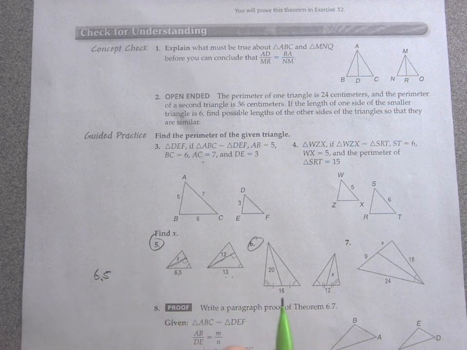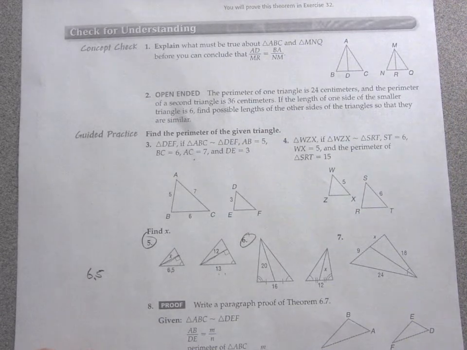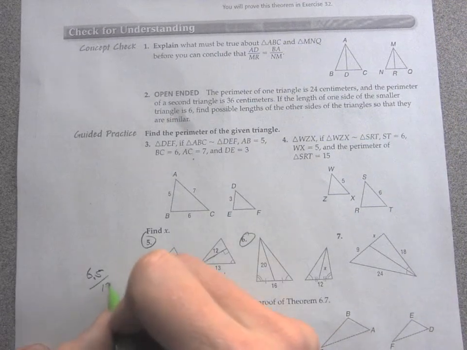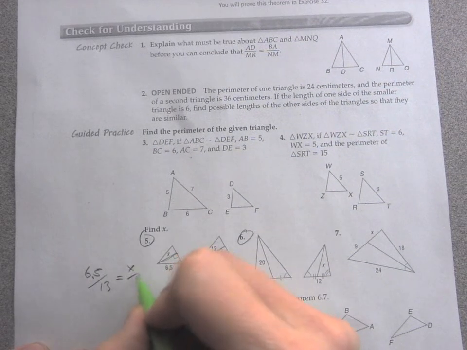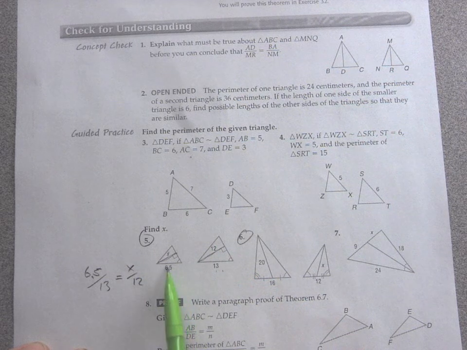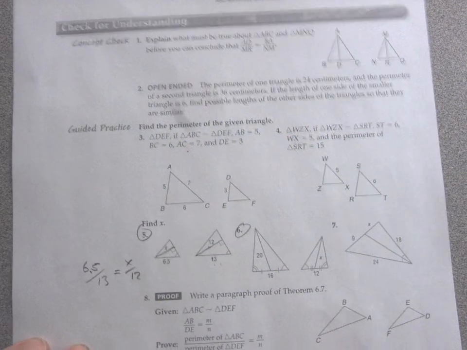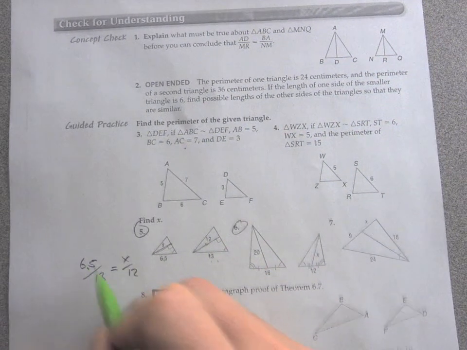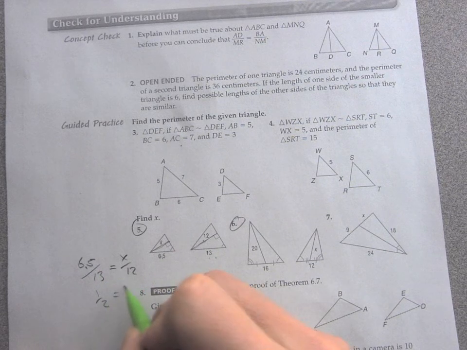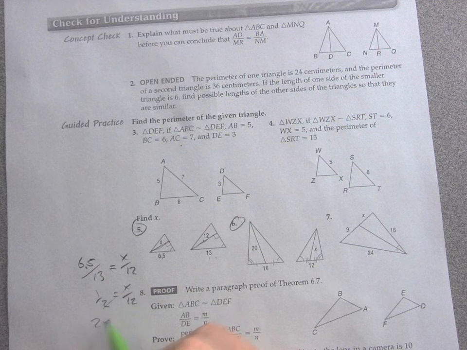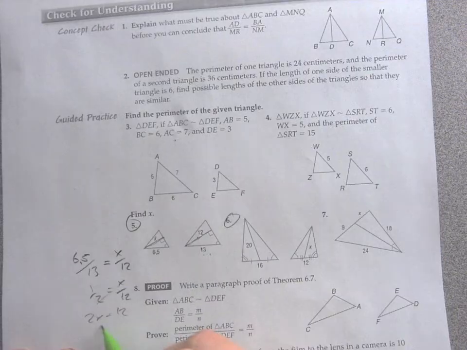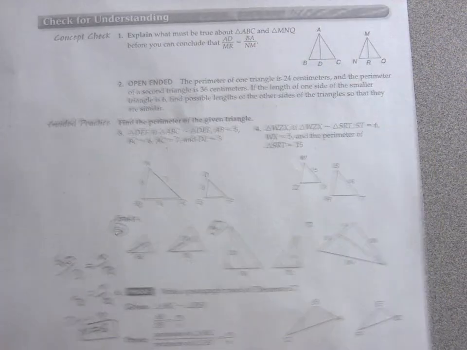Sorry, is that 6.5? I think it is. 6.5 over 13. The copy didn't come out good. Equals x over 12, right? Now we cross multiply. This actually reduces to 1 over 2, so I'm going to do that first. Cross multiply: 2x equals 12, so x equals 6. Okay.